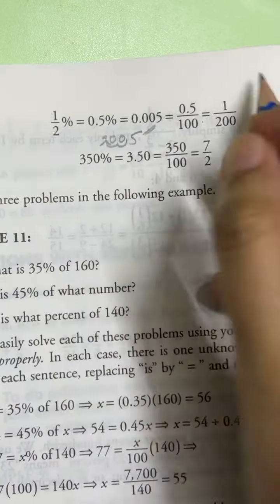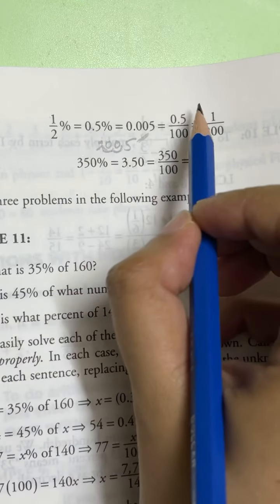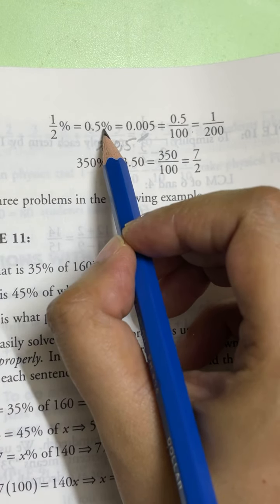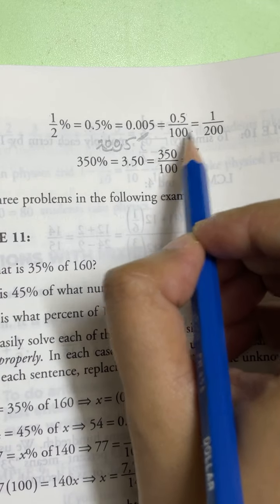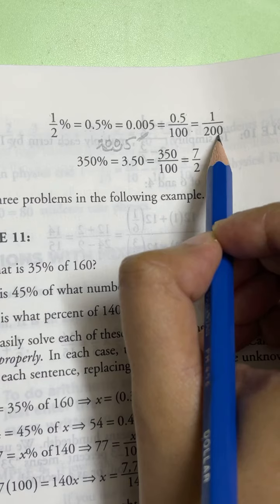That's your answer. Okay, so 0.5% in terms of a fraction, you drop down the percent symbol, you write down per 100. That's out of 100. 0.5 out of 100 is 1/200. That's right.